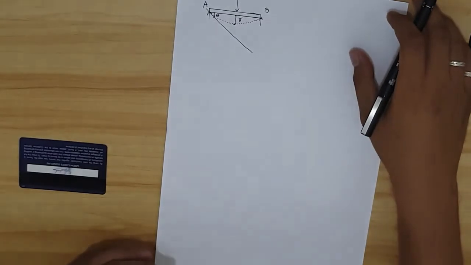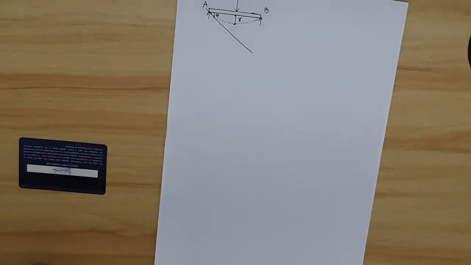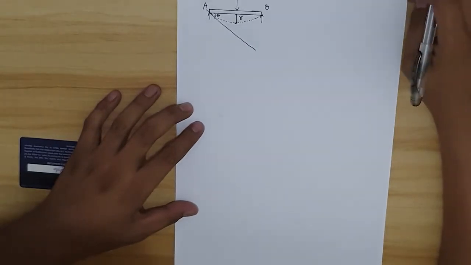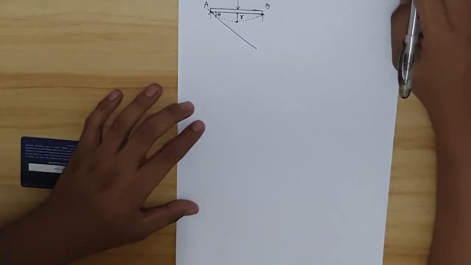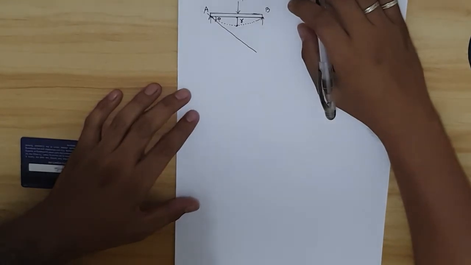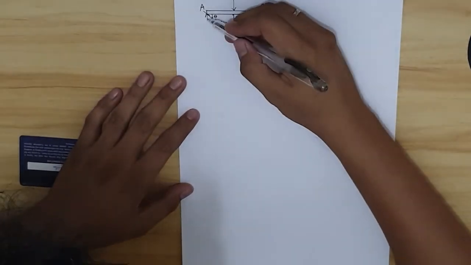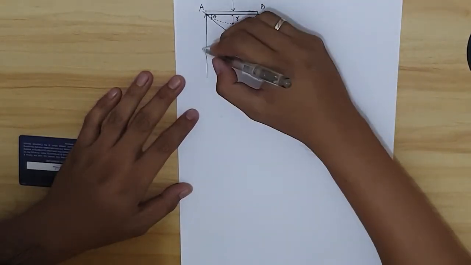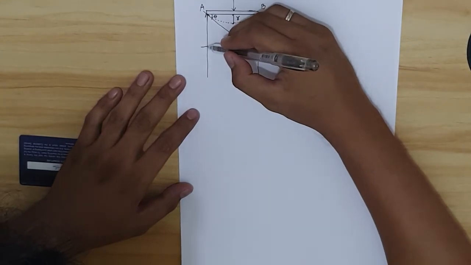Okay, so let us review the ways of drawing the moment diagram, because the moment diagram plays an important role in solving deflections. In our conventional way of computing, we start with the load.